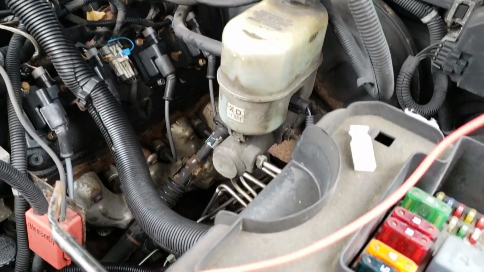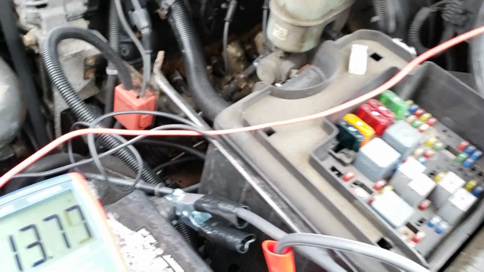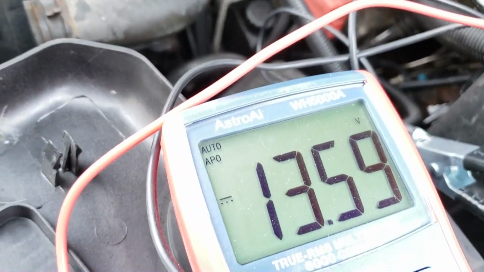Meter's good. Just noticed that the headlamps just turned on, which the body control module directly controls the operation of the headlights. So I was pretty sure the BCM was back online communicating. 13 volts on the one side. We'll go to the other side, and we have 13 volts.